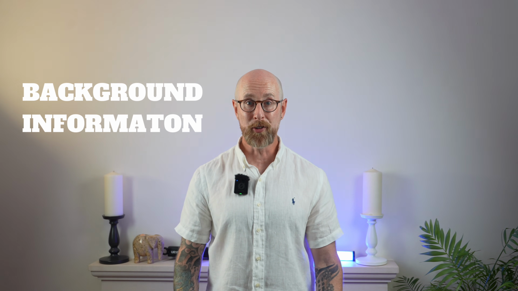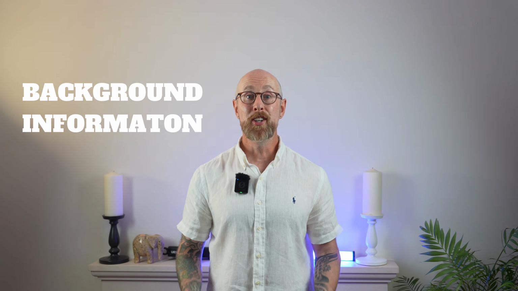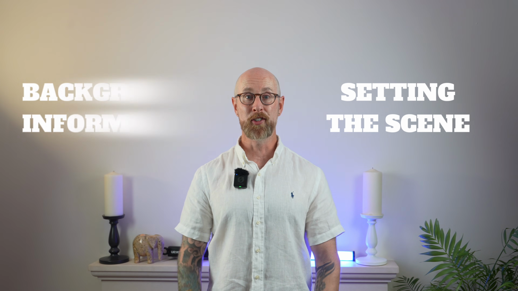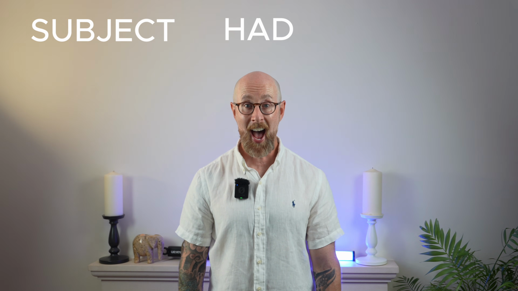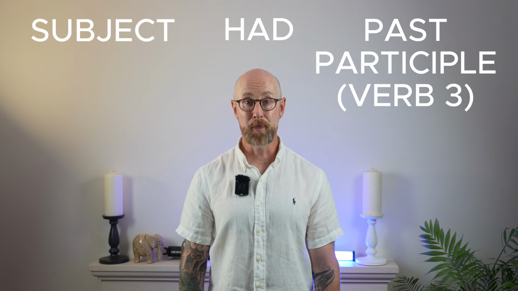We often use the past perfect to give background information about a story or to set the scene of a story. How do you form the past perfect? Subject, had, past participle, verb 3.